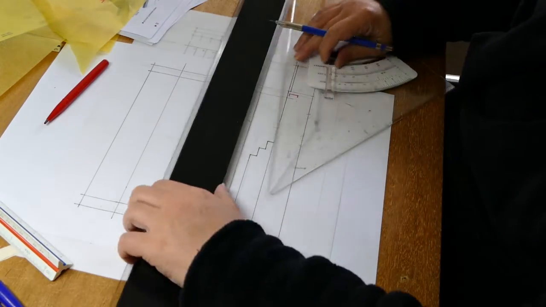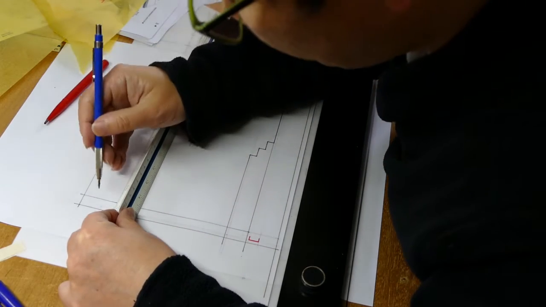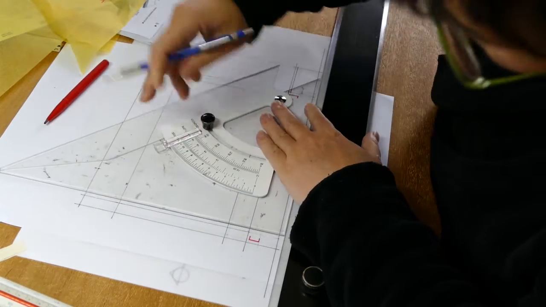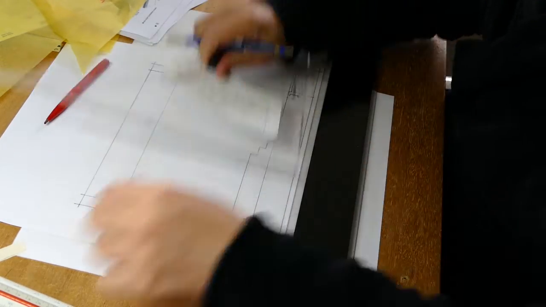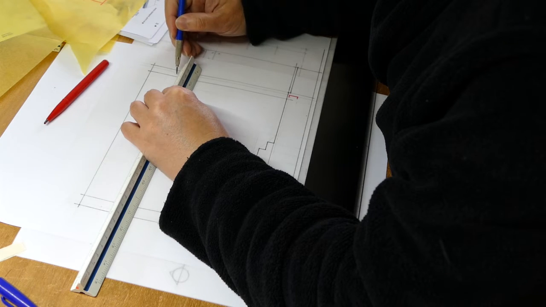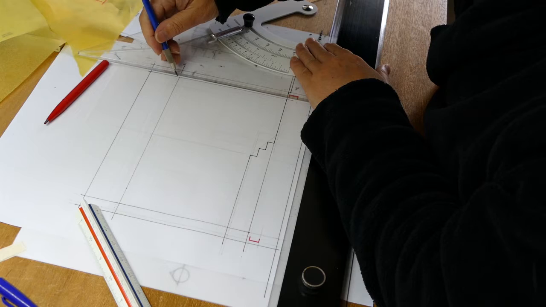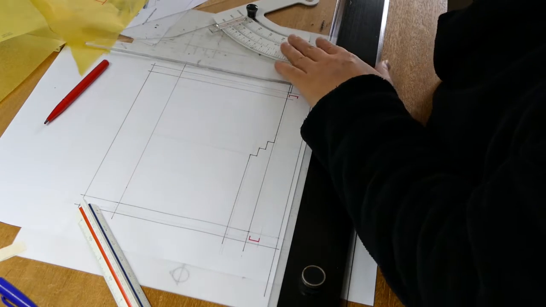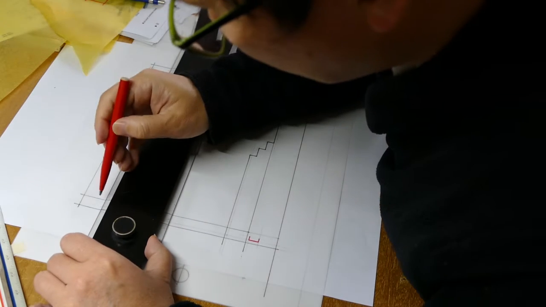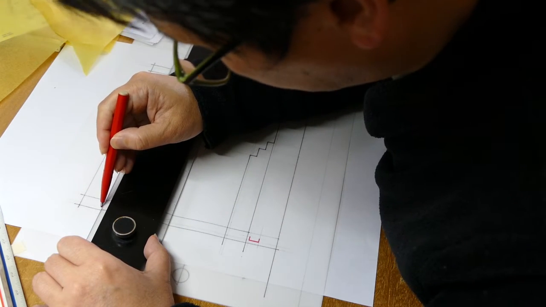So there is a roof beam, and also 124. So there is a thickness of beam over here. Just draw the red color.